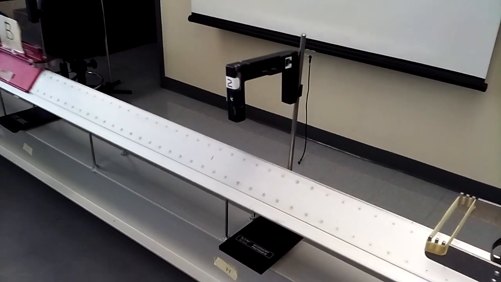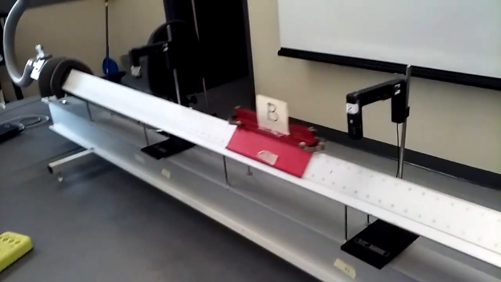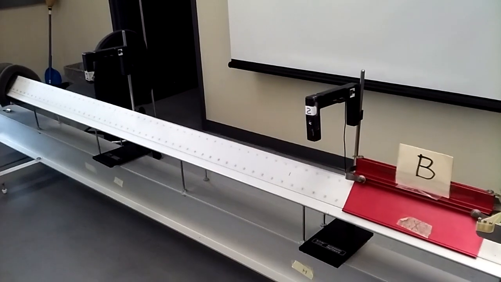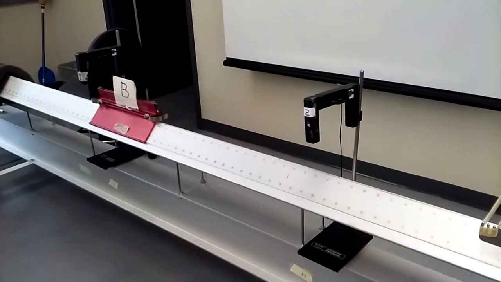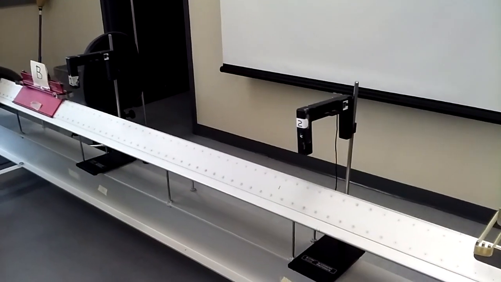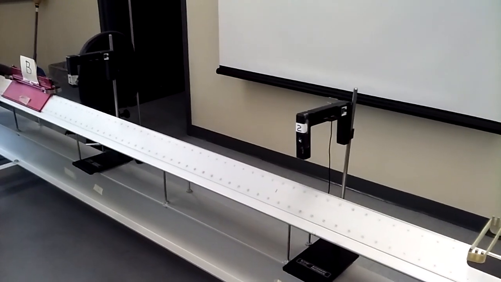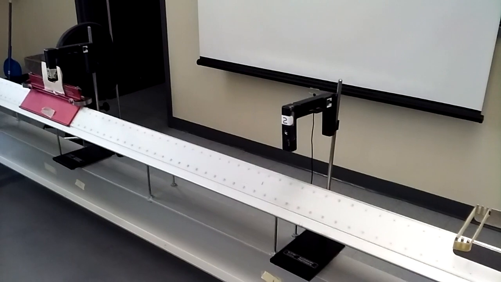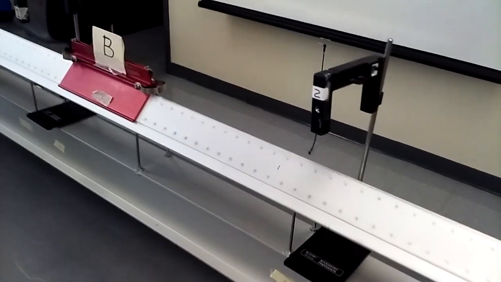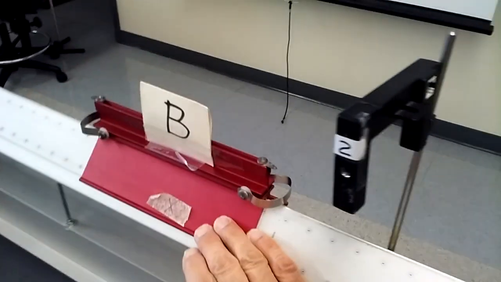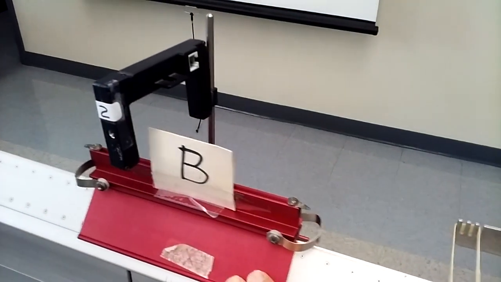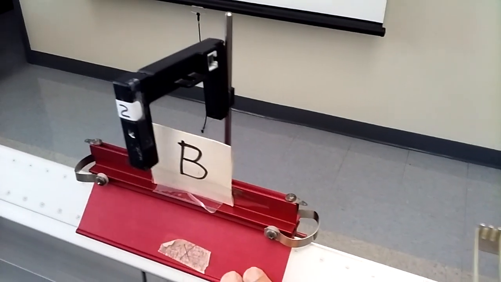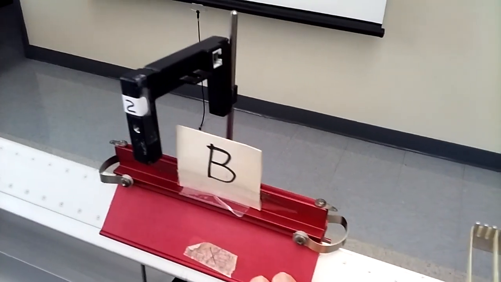Now these black things you see, those two brackets there, those are photo gates. What they do is they can be connected to the computer and you can measure time as the glider passes through. The glider has this cardboard flag on it, and whenever it goes through the gate, there's a beam of light inside the photo gate.